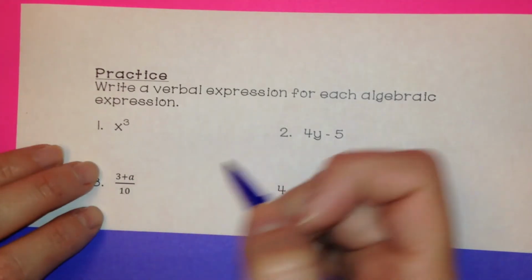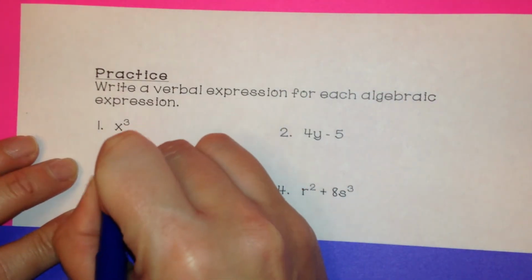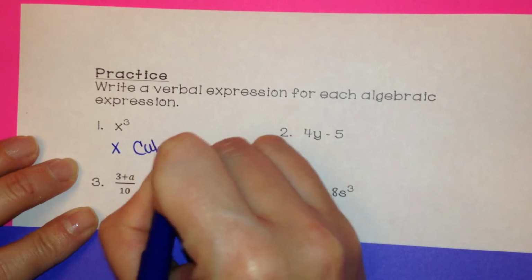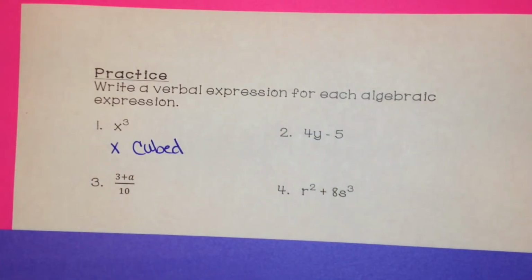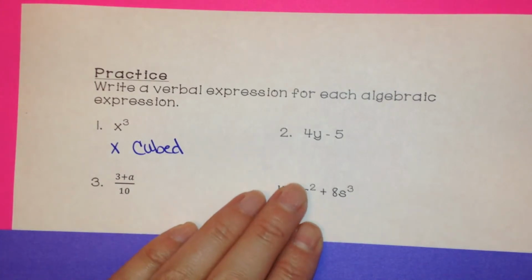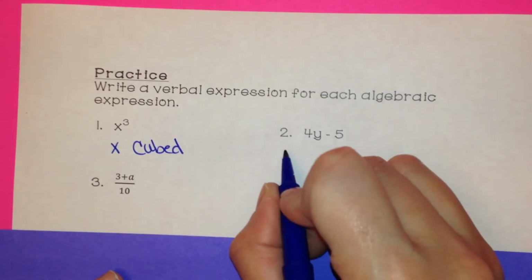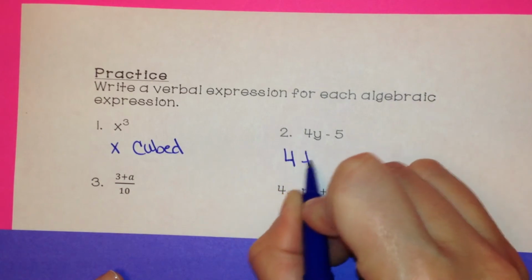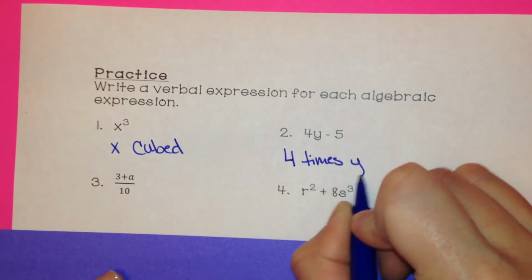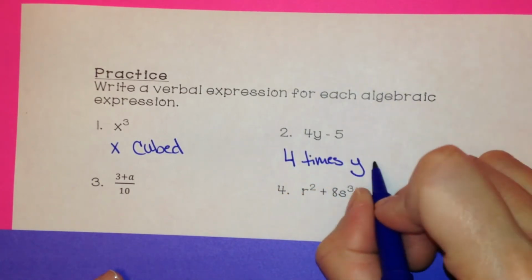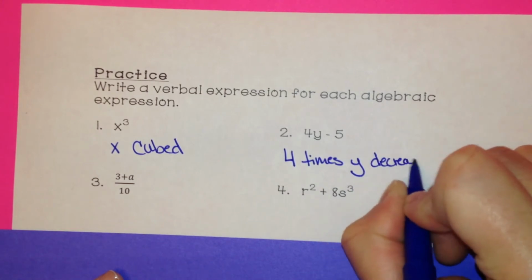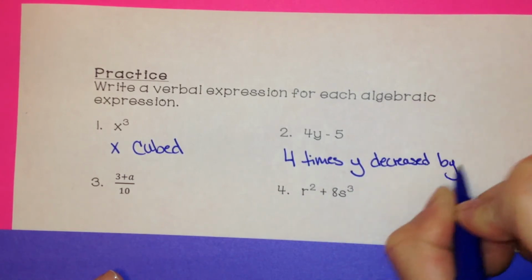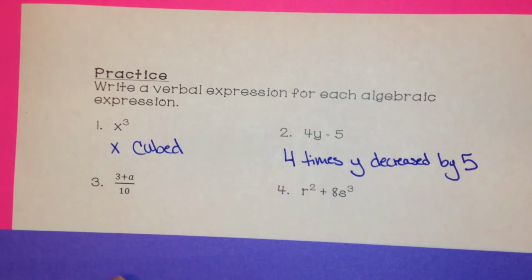Okay, so on number 1, I'm just going to write x cubed. You can write x to the 3rd power, a number to the 3rd power. Again, there's multiple ways to write it. Number 2, I'm going to write 4 times y decreased by 5. You might have put minus 5, which is fine.